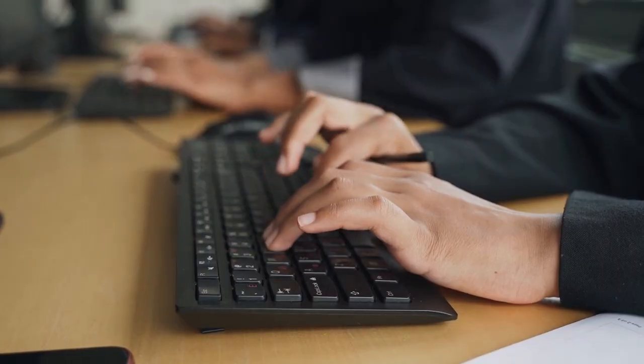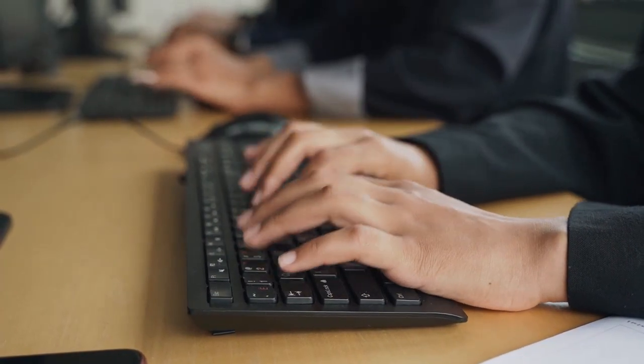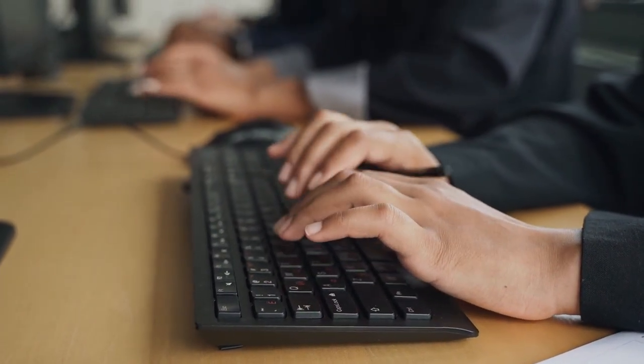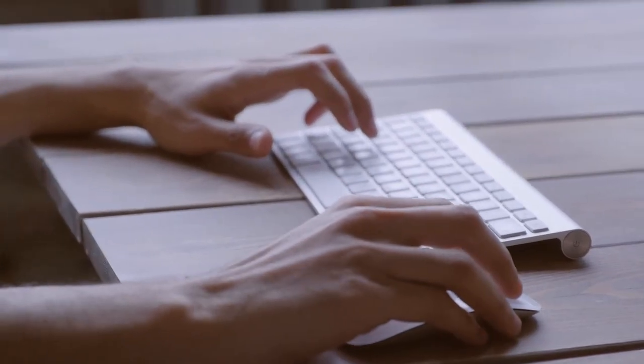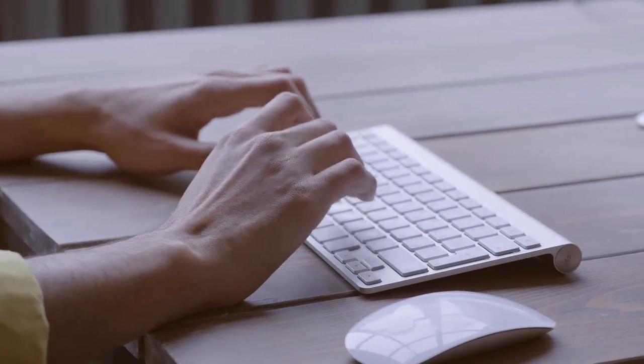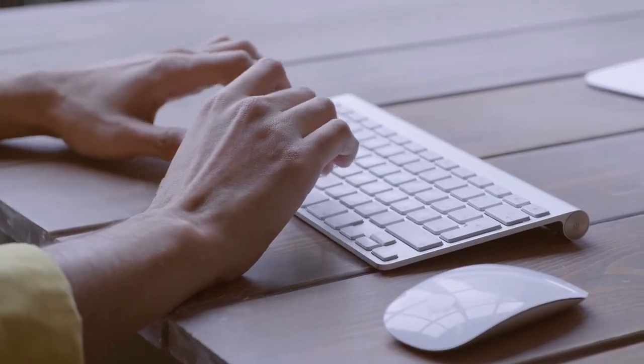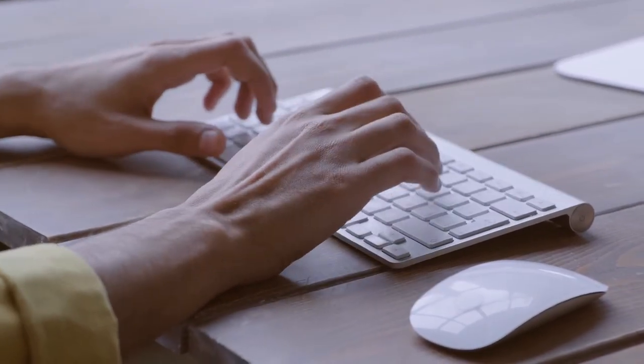Whether you're a solo business owner or a large enterprise, automation can help you achieve your goals and grow your business. For example, I've used automation to grow my own business, saving me around 30 hours per week and allowing me to focus on more important tasks, such as strategy and planning.